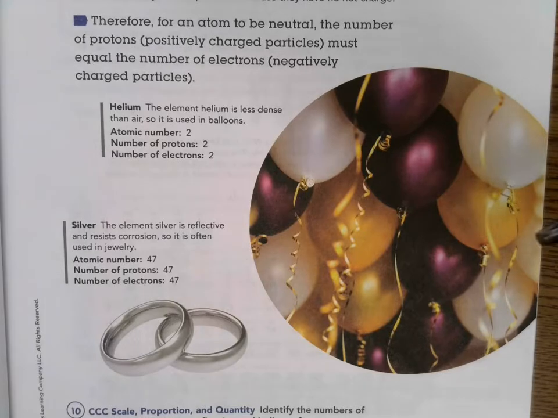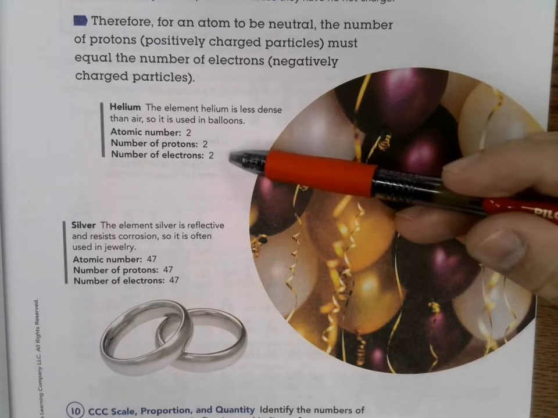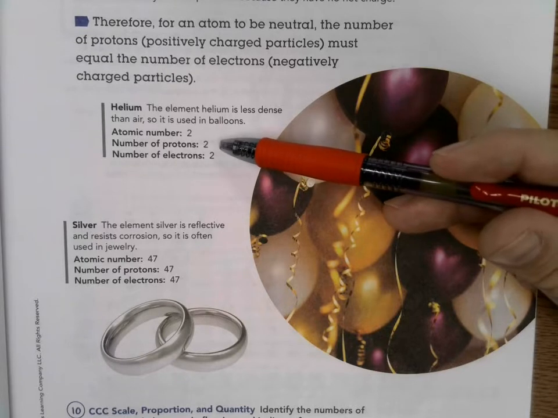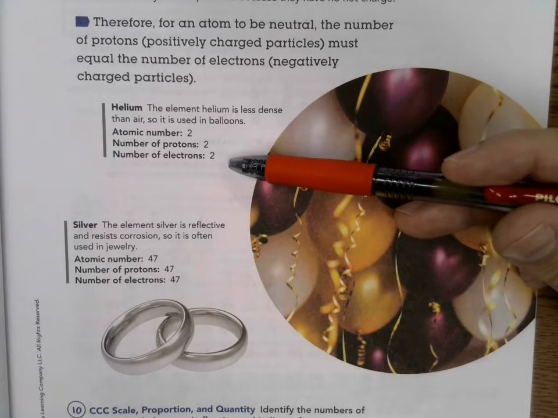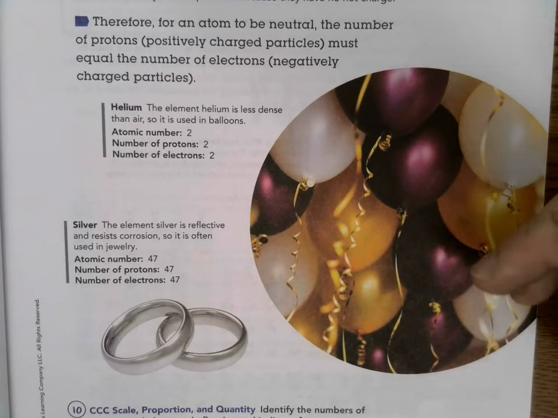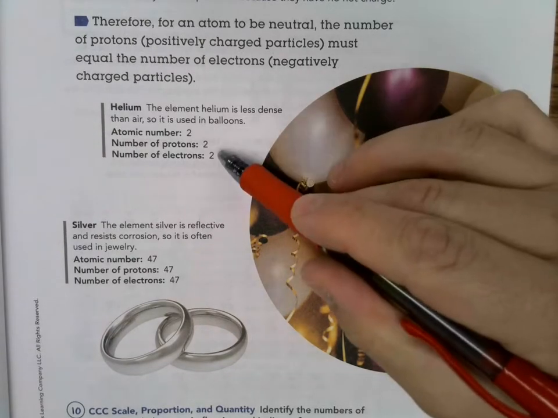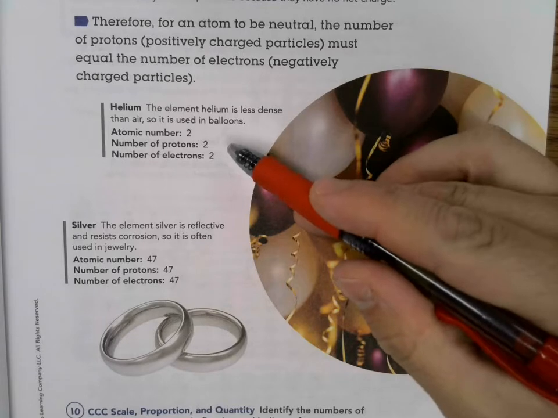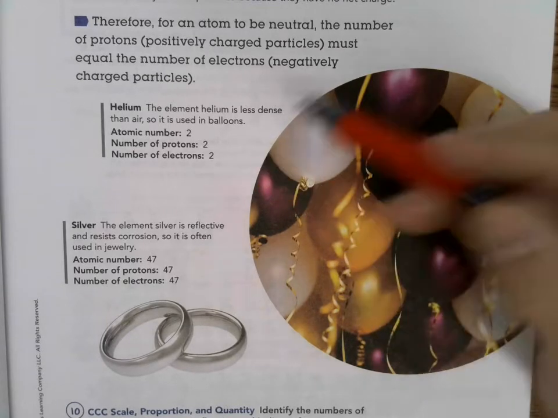Now, if it's neutral, okay, we have 2 electrons. Now, if you remember the charges of protons are positive and electrons are negative. And when we have an equal number of positive and negative charges, they balance each other out and they cancel, and they don't carry a charge. So the positives and negatives cancel each other. So if you want something that's neutrally charged, it's going to have an equal number of protons and electrons.